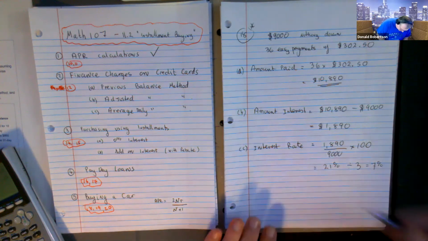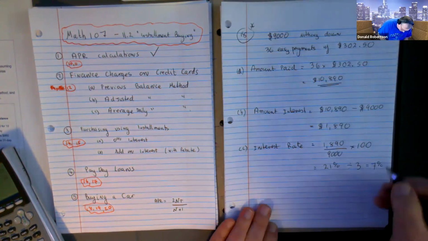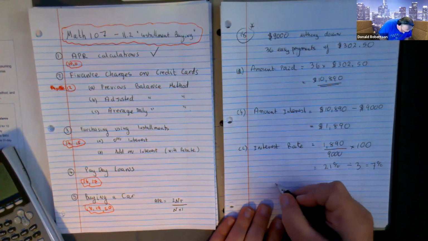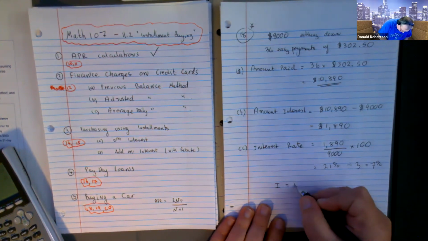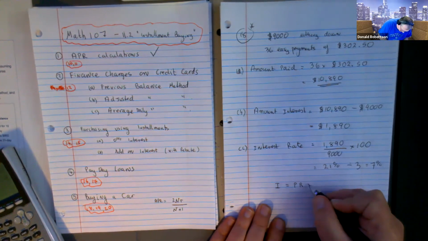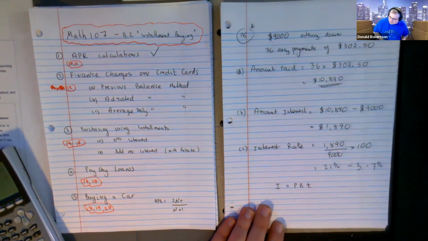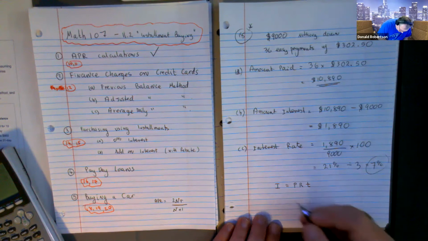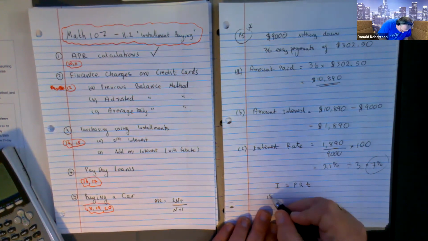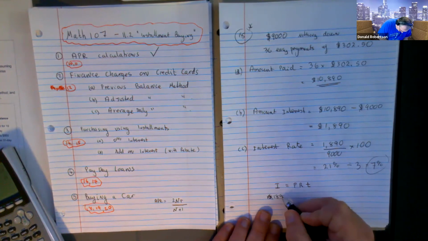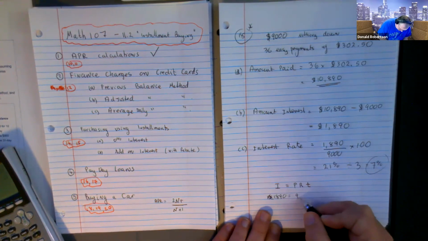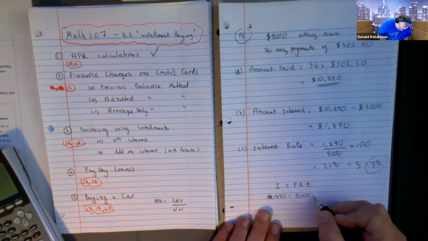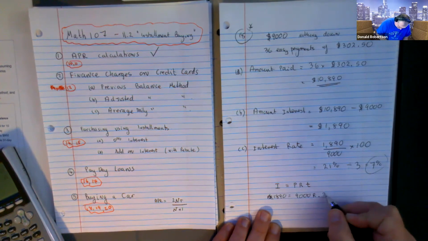If you don't like the way I did that calculation, let me show you another way of coming up with it. Isn't interest P, R, and T? Right. Let me do that same calculation and come up with 7% for you. So the interest is 18,000. No, it isn't. It's 1,890. That is 9,000, that is the rate, and that is 3 years, right?